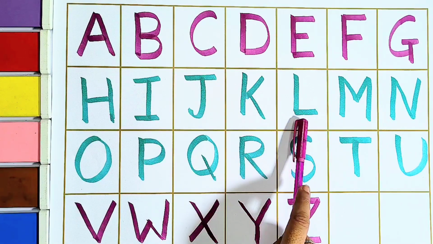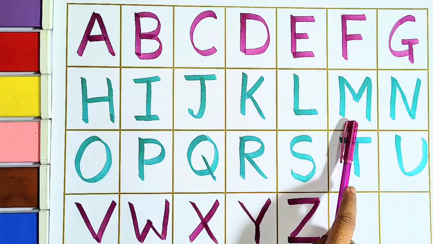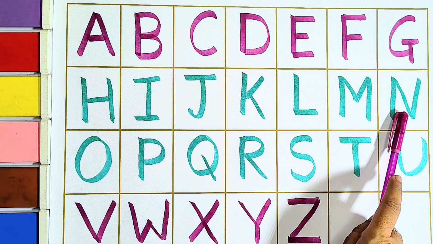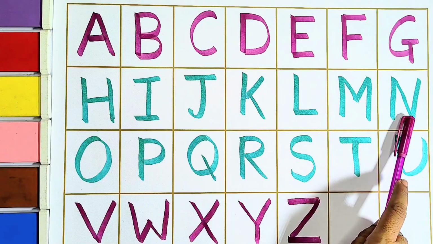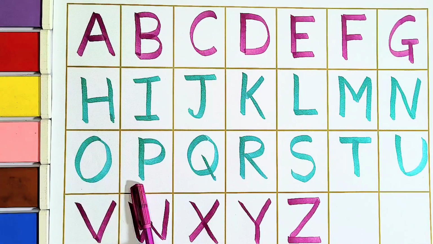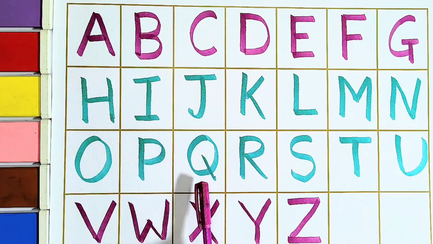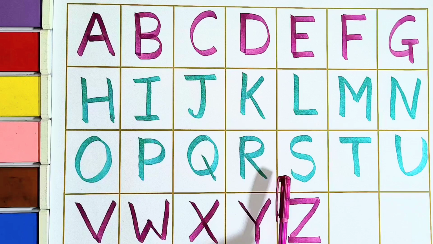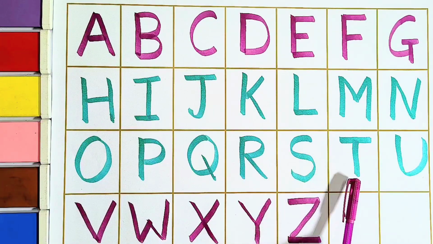L for lion. M for monkey. N for nurse. O for orange. P for parrot. Q for queen. R for rose. S for sun. T for television.